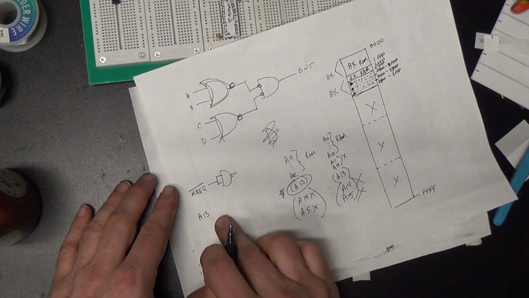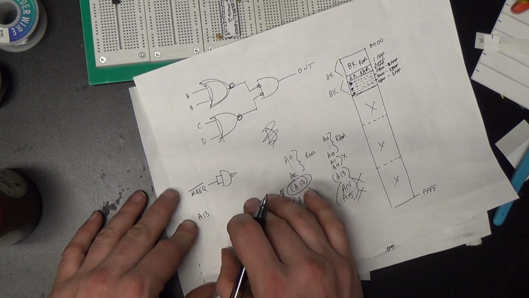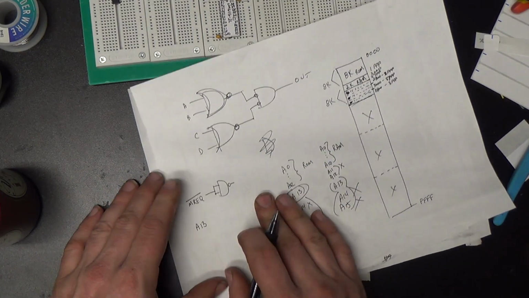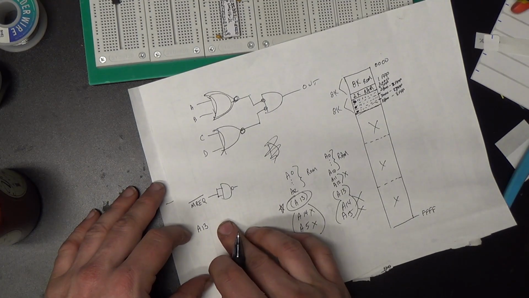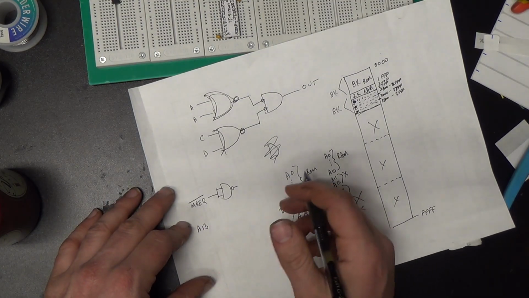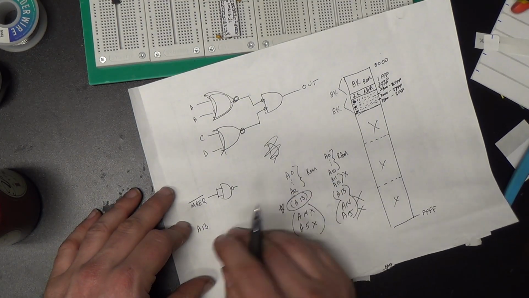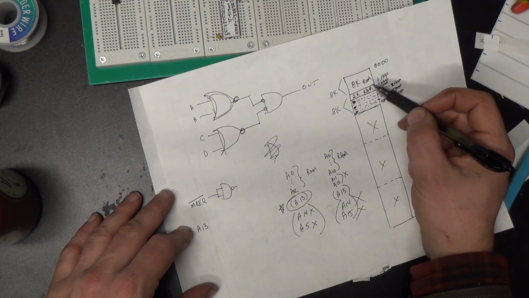Alright, so then we need to select between whether A13 is low or high, and we have to AND these together in various ways. So when A13 is low, that's going to indicate that we want to access this ROM.